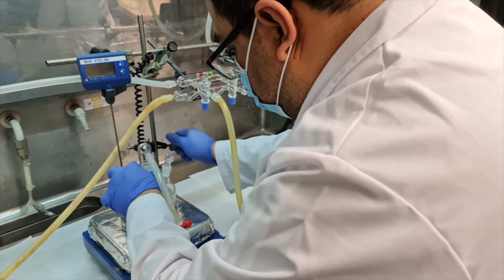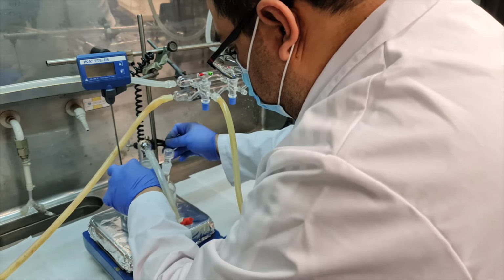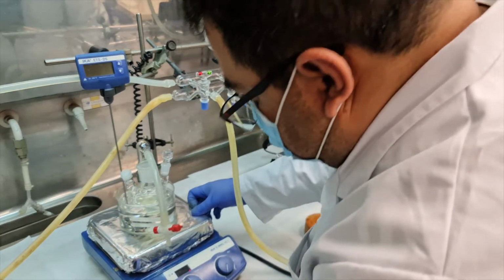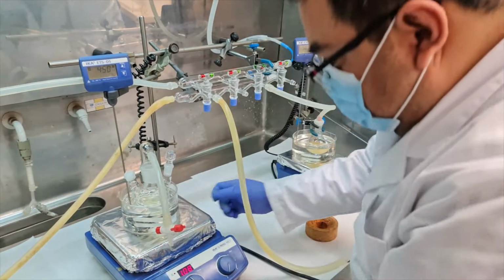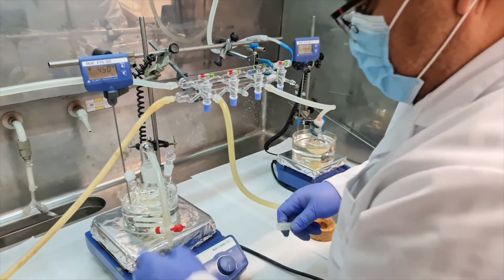Because tin 2+ cations can oxidize to tin 4+ cations under oxygen and moisture, the precursor solution was prepared inside a glove box.